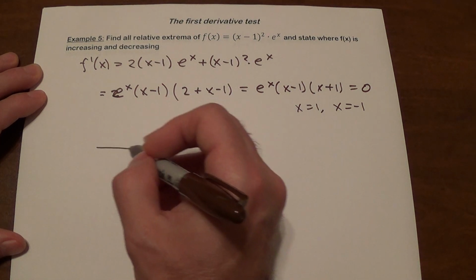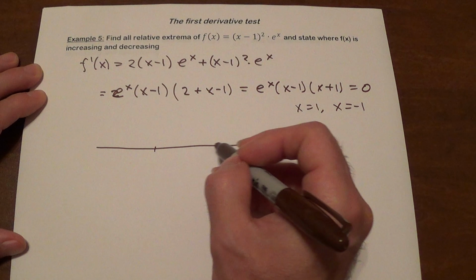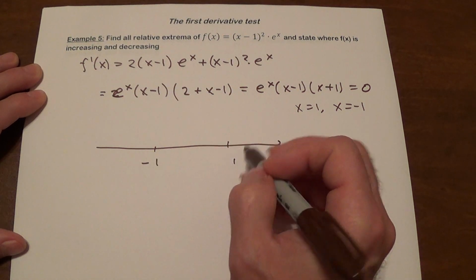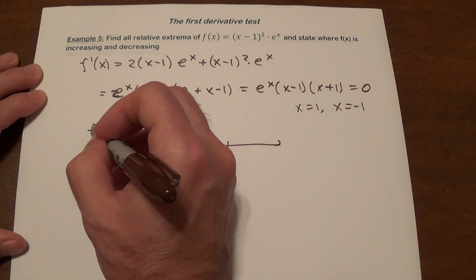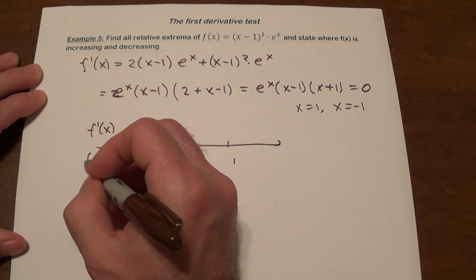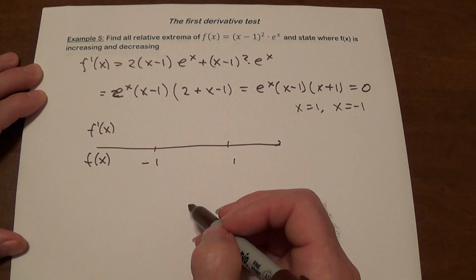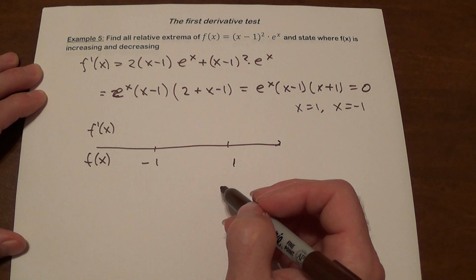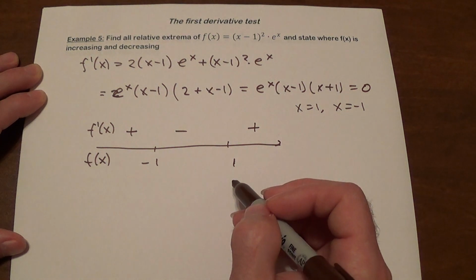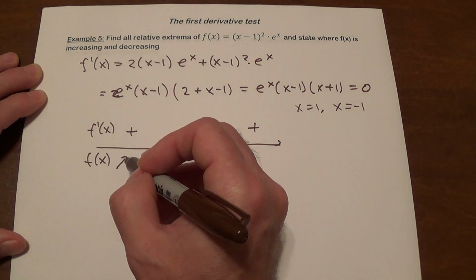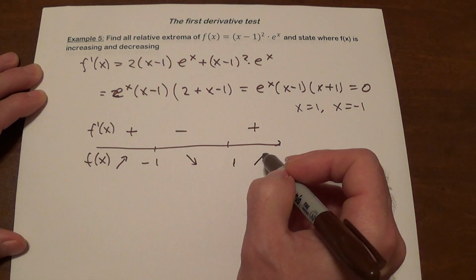Okay, so make a number line. I have two critical values, negative 1 and 1. By the way, this function is defined everywhere, so we have no problems with continuity here. F prime of x, f of x. And we can go ahead and figure out the signs. There will be plus, minus, plus. So the function is increasing, then decreasing, then increasing.